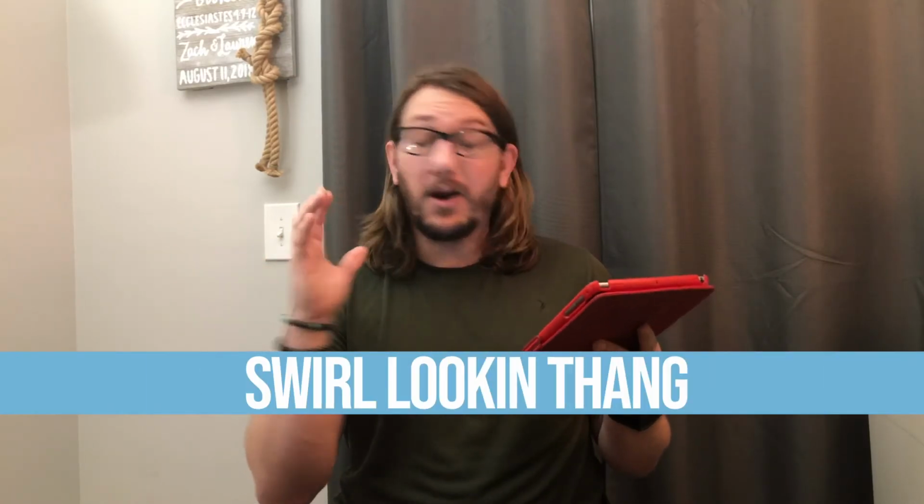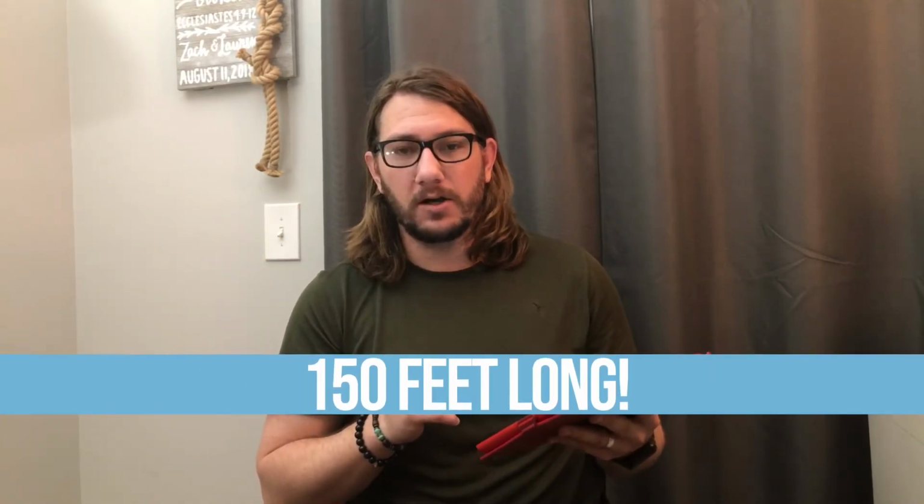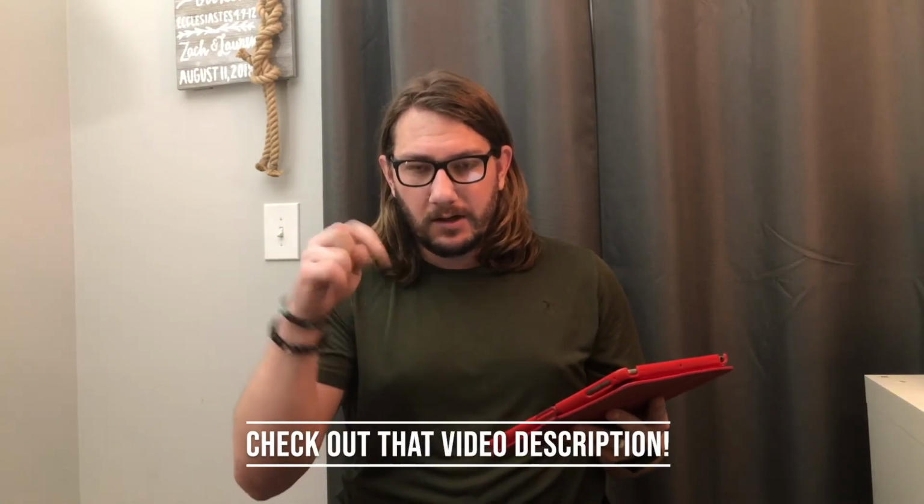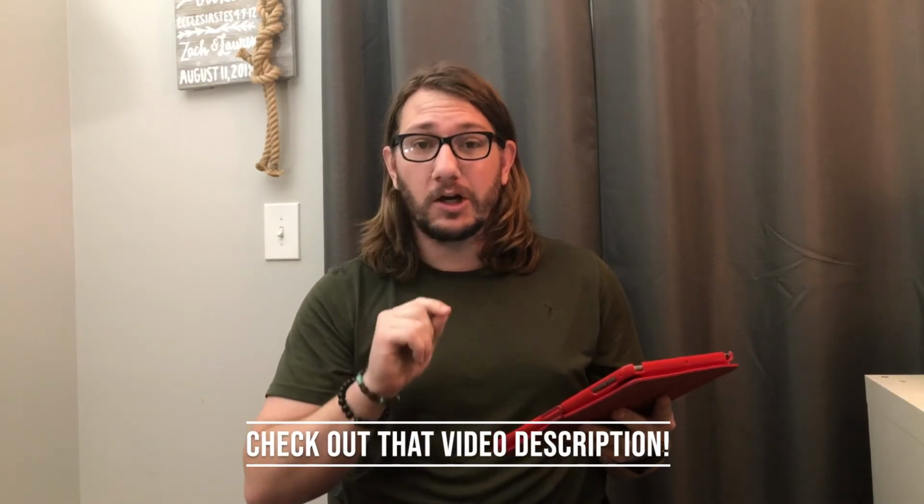The longest ocean creature that has been recorded was recently found in Australia. It looks like a gigantic swirl-looking thing, and it's about 150 feet long. If you want to see a really cool picture of it, in those tools below, you're going to find it. It's known as a Siphonophore. We're going to go with that. So what is a Siphonophore?